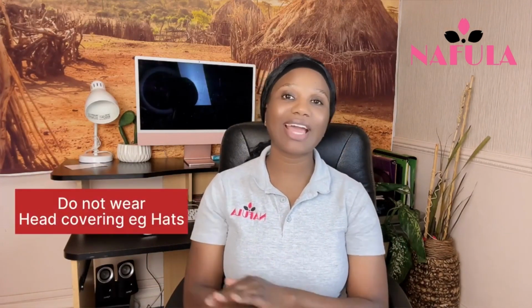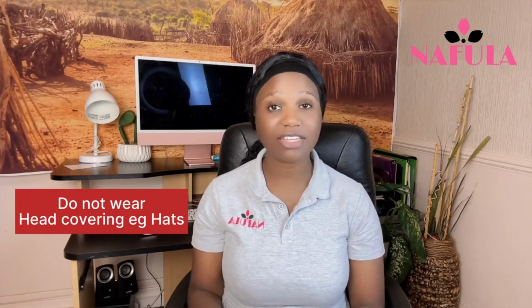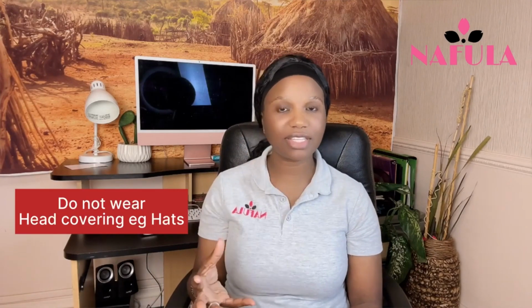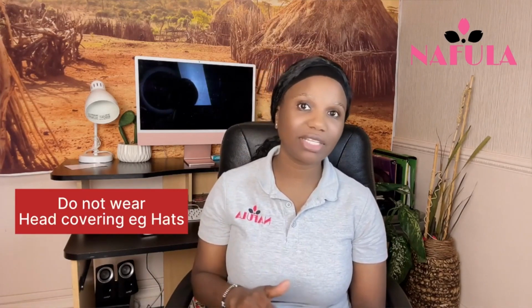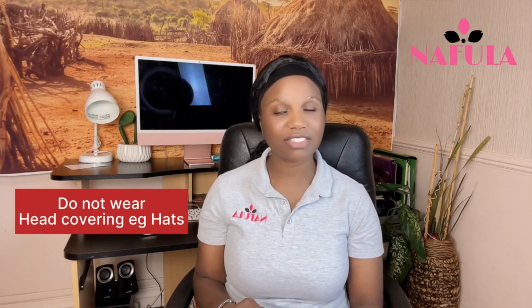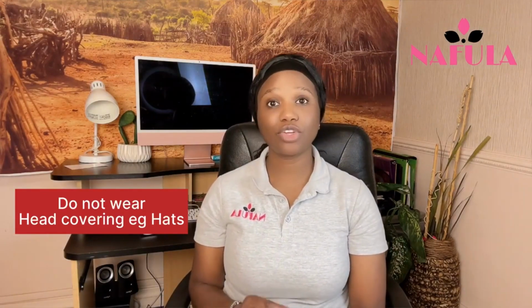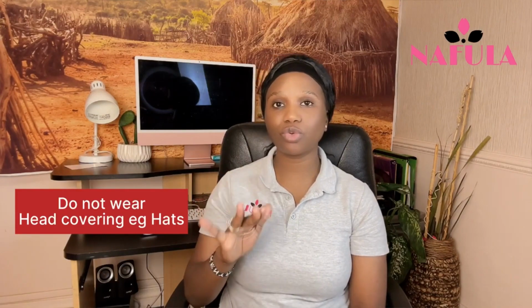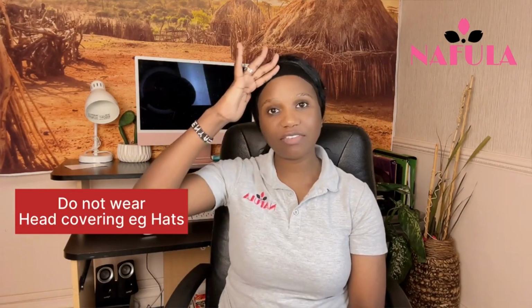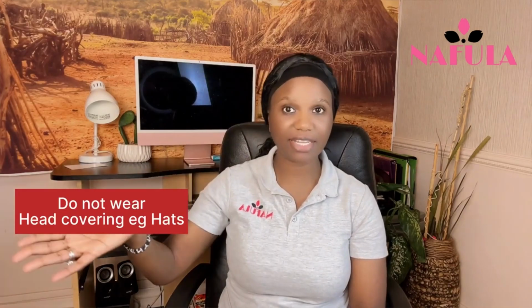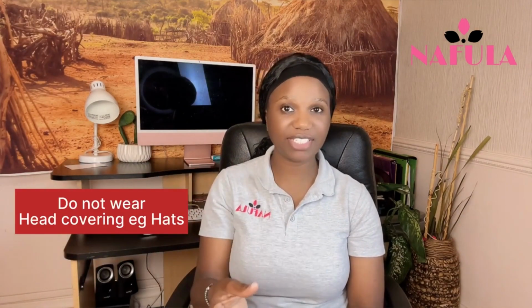But other than that, do not wear a hat. That's a requirement. If you have a hat or anything like that, it's automatic: this picture does not meet guidelines. So make sure you avoid wearing a hat, and don't wear anything that's covering your hairline. If you're a Muslim, like I said again, it's allowed because of religious purposes.